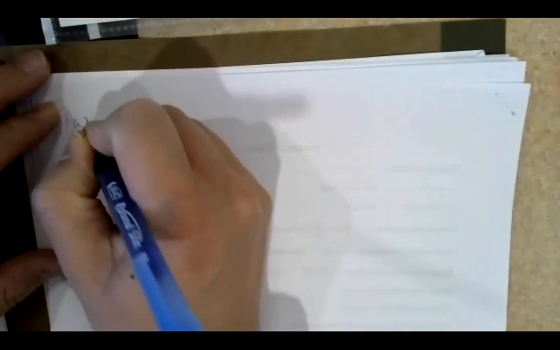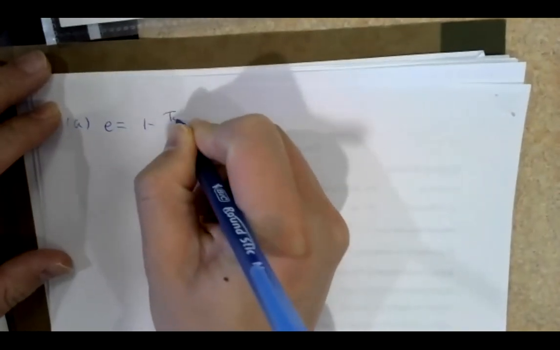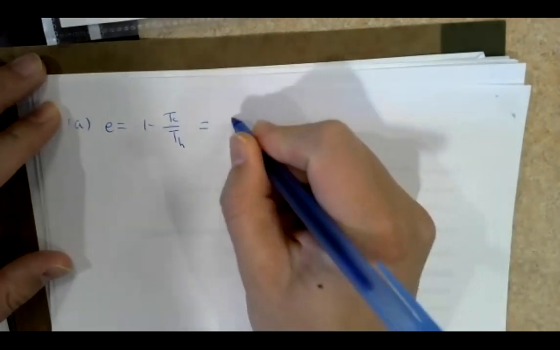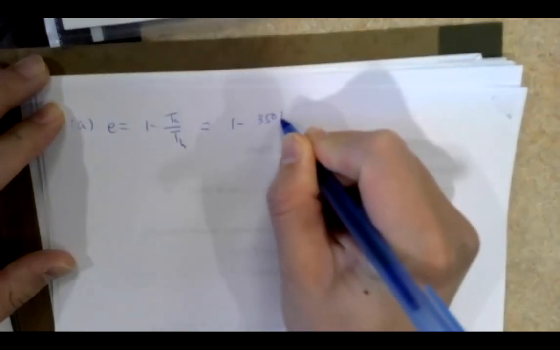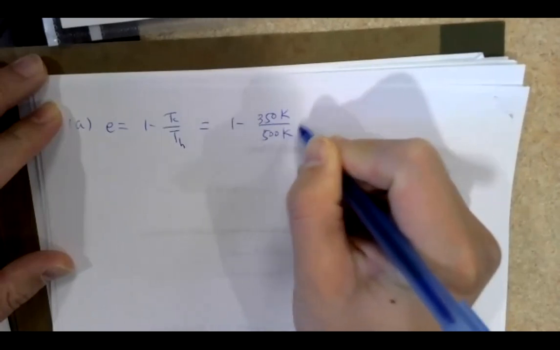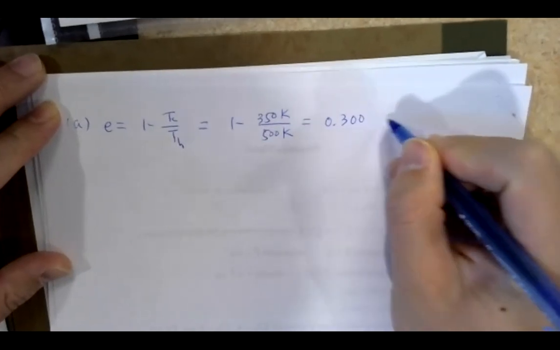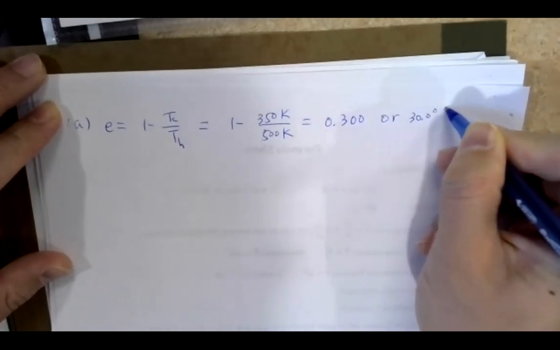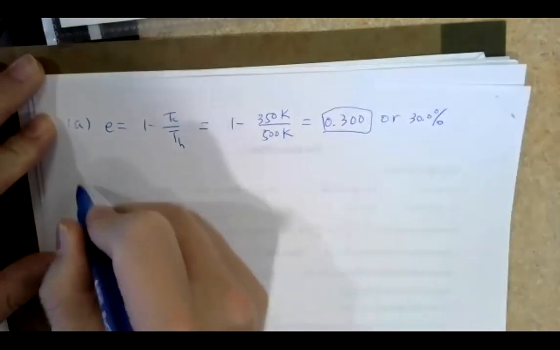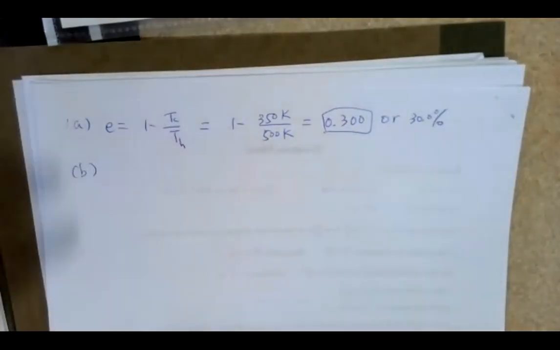All right, let's take a look together. It's a Carnot engine, so you can calculate efficiency by using 1 minus TC over TH. The two temperatures are already given in the SI unit of Kelvin, so you can put them directly in. That should give you 0.300, or 30%.